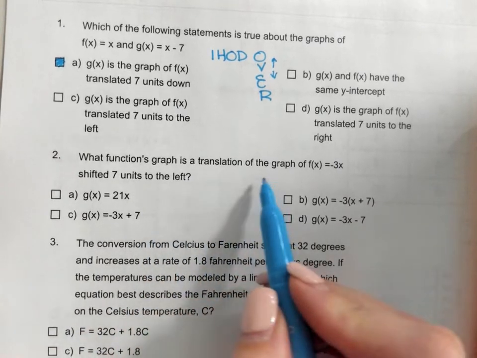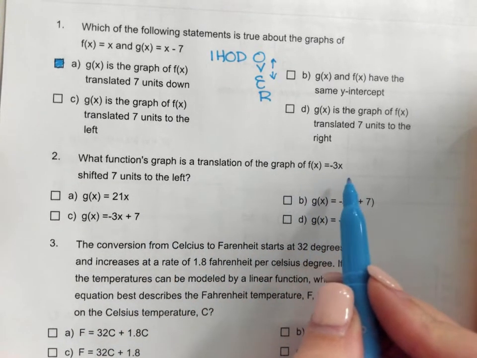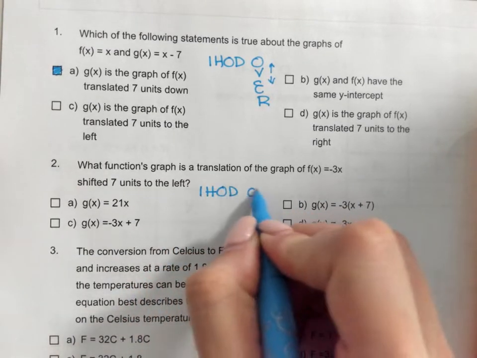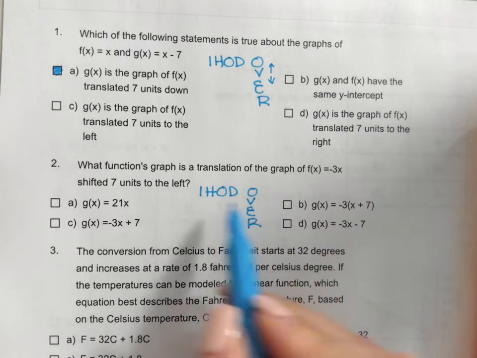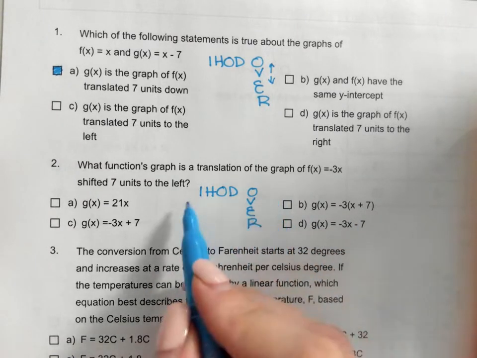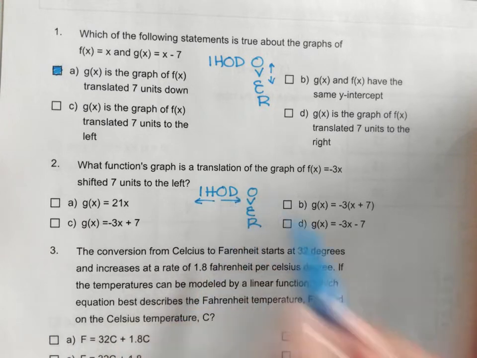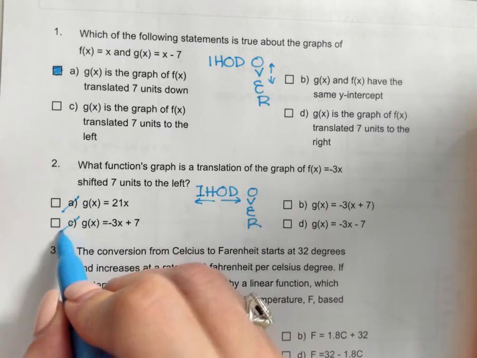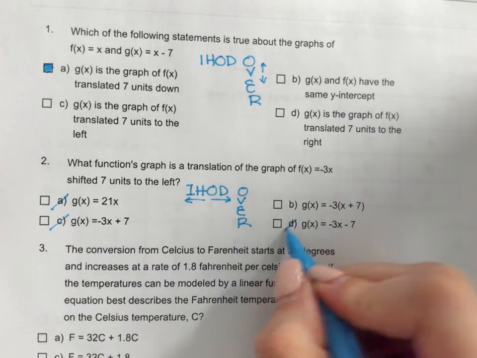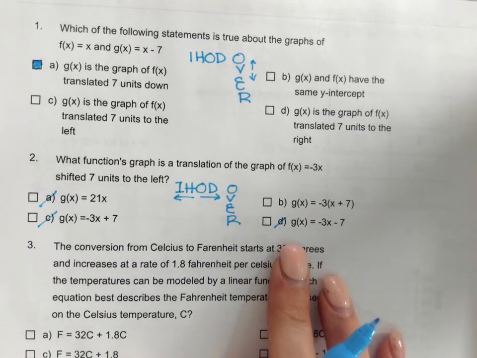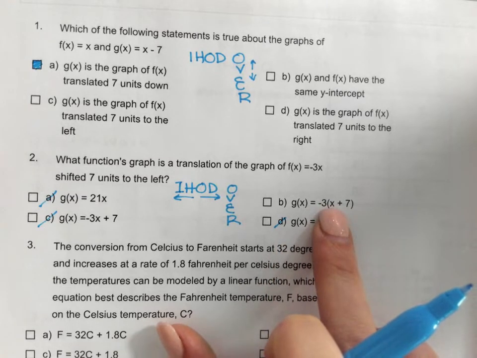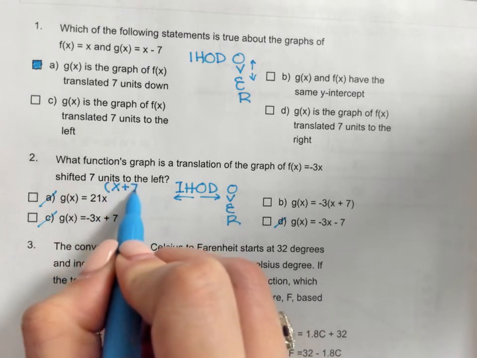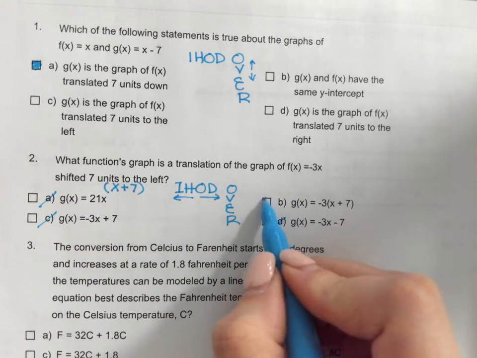What function's graph is the translation of the graph f of x equals negative 3x shifted 7 units to the left? So let's use IHOD over again, and it wants us to go to the left. So left is a horizontal change, because that's left or right. So that means it needs to be inside the parentheses. So it's not going to be A, it's not going to be C, and it's not even going to be D, because none of those are inside the parentheses. This is the only one inside, and it's the opposite of what you think. So to make it go left, you're actually going to add 7 inside the parentheses.